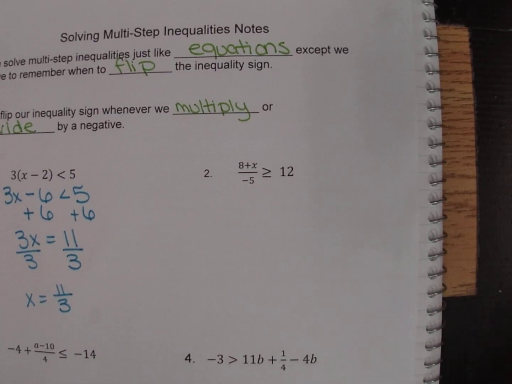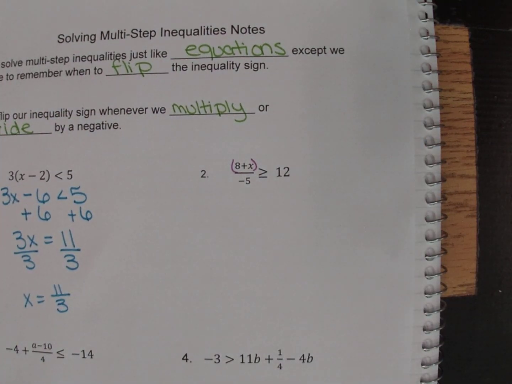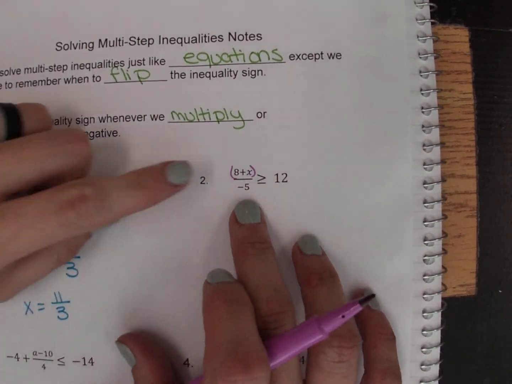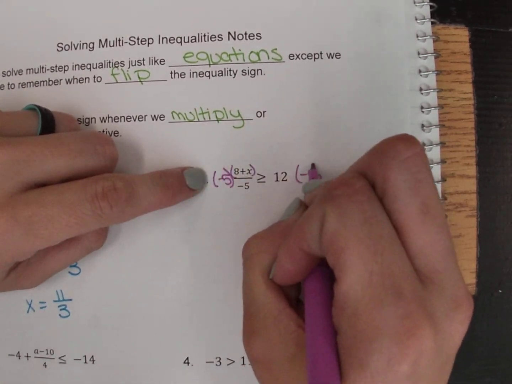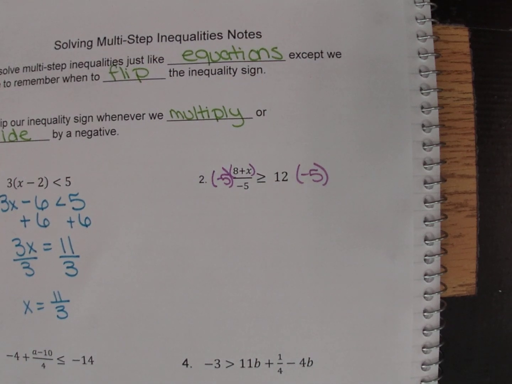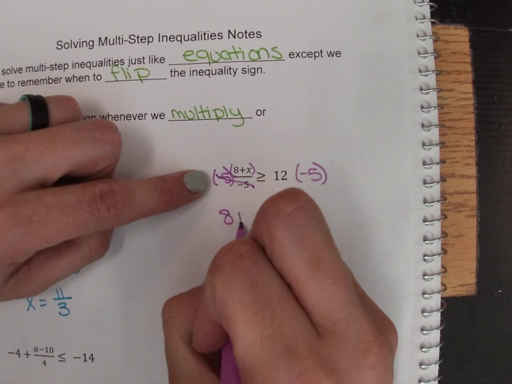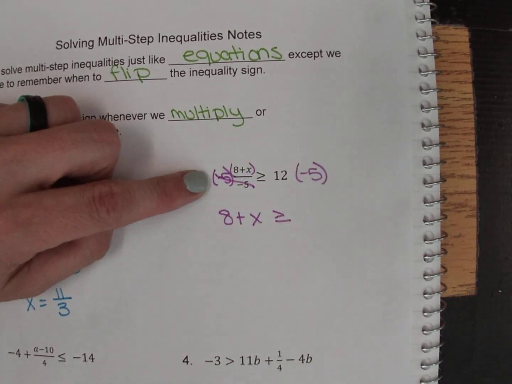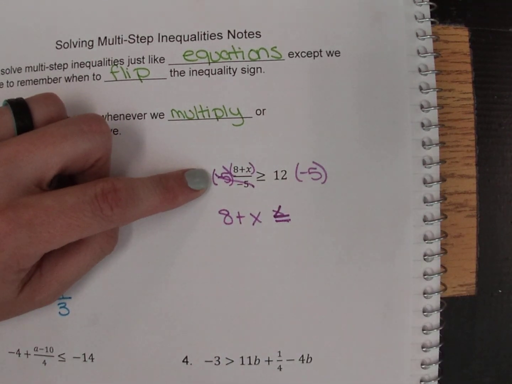Okay, number 2. If we look at this problem, large fraction, right? We have addition or subtraction happening in the top, so that's grouped together. So we're going to undo our division with multiplication first. Is multiplying by negative 5 a reason to flip the sign? Yes, it is, right? So now we have an 8 plus x is greater, right? That was the reason to flip the sign. I said yes, but I didn't write it when I actually wrote it down there. Okay, so make sure you get that sign flipped.